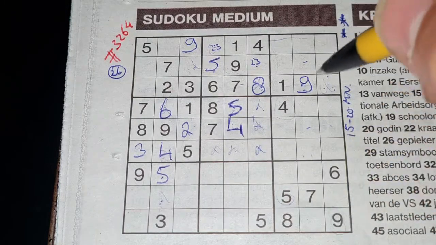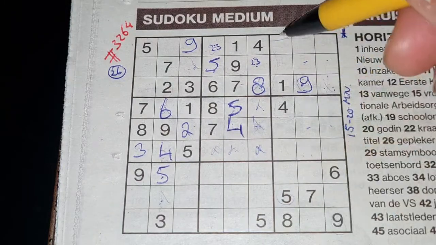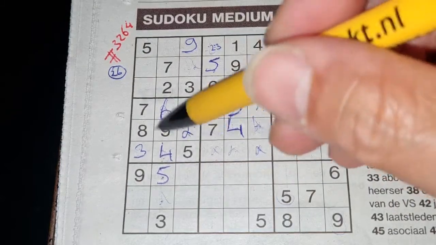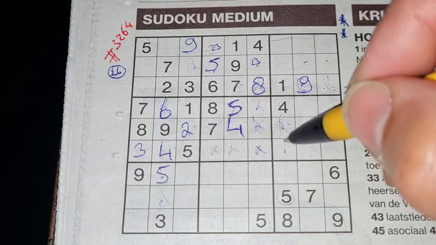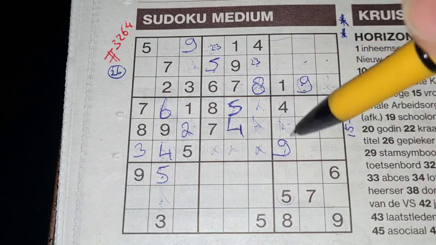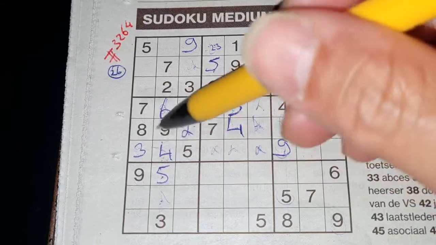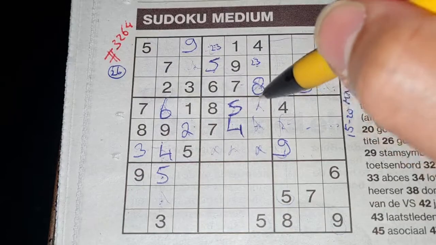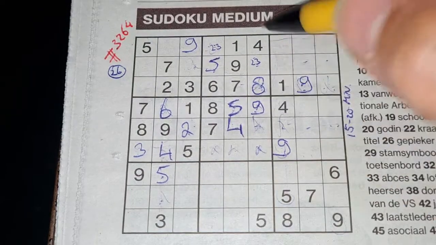9 in the last column, 9 in the column next. So in that column, the only two places for the 9 should be here or there. We see there 9, no 9 there. 9 should be there. 9 in this row. 9 in the middle row. So in the row above, the only place for the 9 should be there.